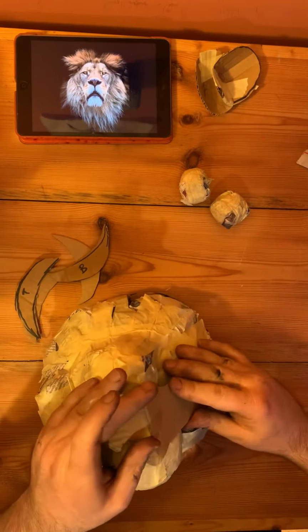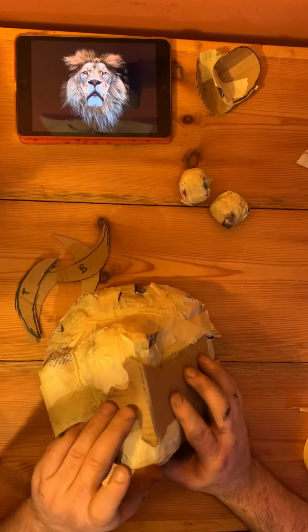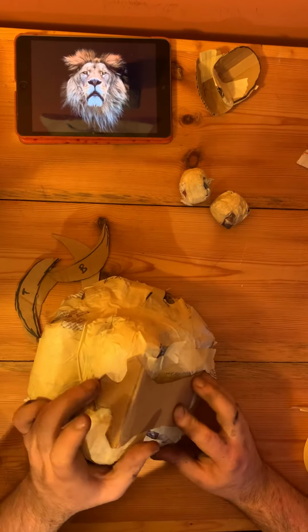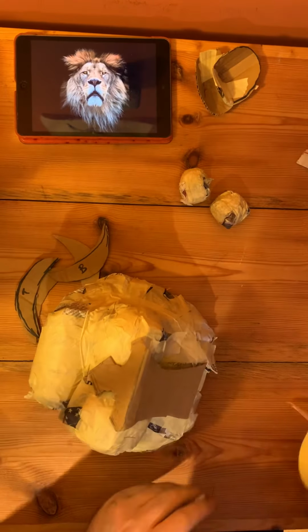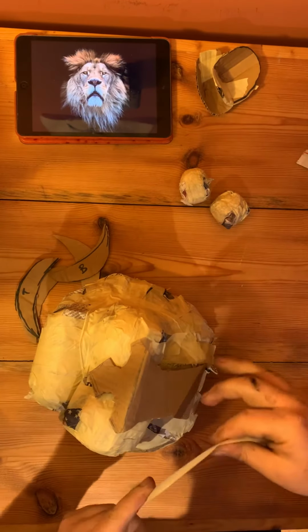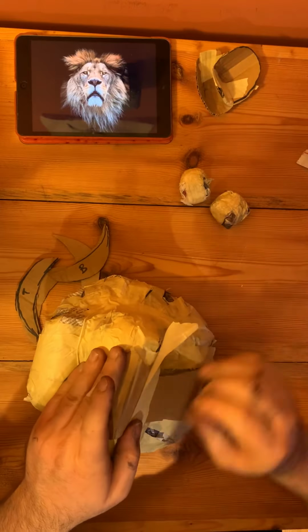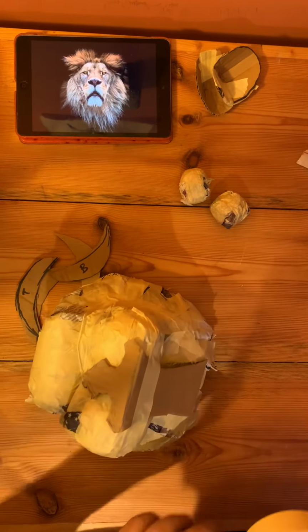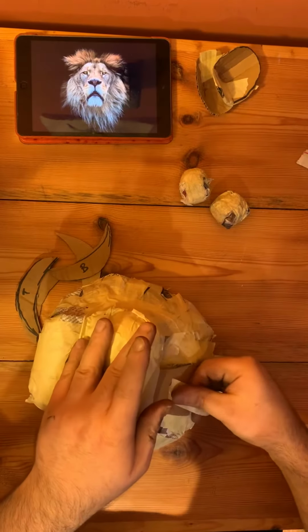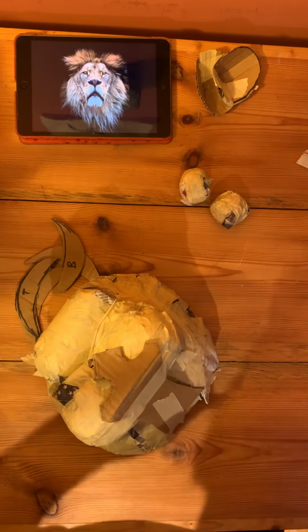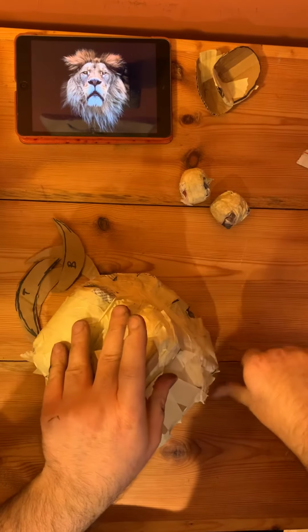Now I'm going to position the piece of card like so, and you can see how the nose is really taking on shape there. How the flat piece of cardboard is really helping to give the bridge of the nose.